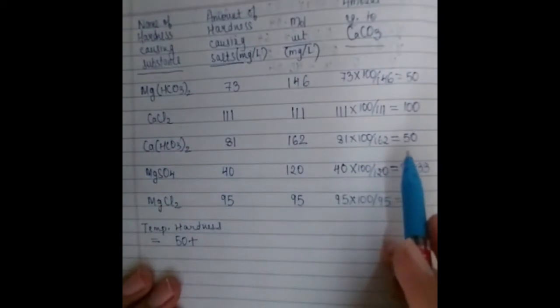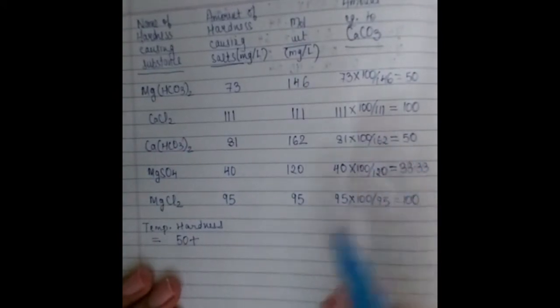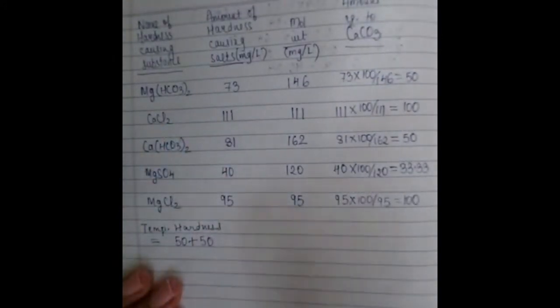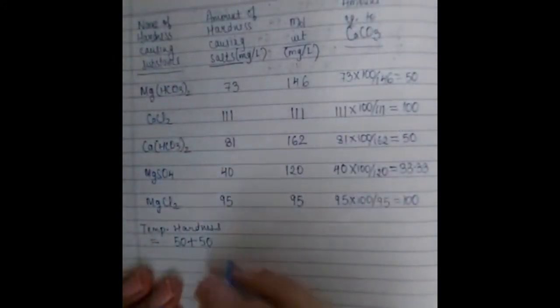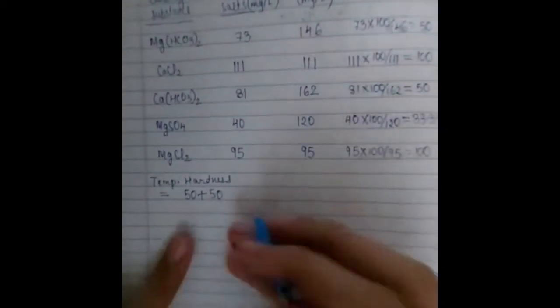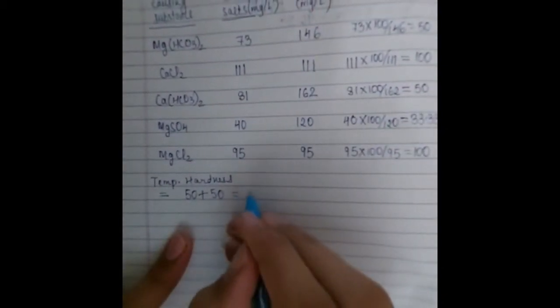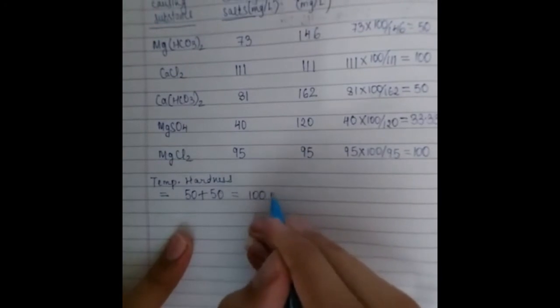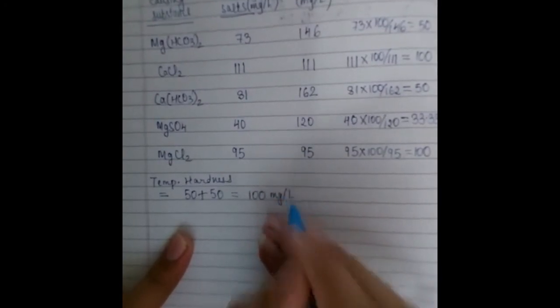So we add 50 plus, it's also calcium bicarbonate, and the amount equivalent to CaCO3 is 50. There is no other salt here which causes temporary hardness except these two. So temporary hardness would be equal to 50 plus 50, 100 milligrams per liter. This is the temporary hardness.